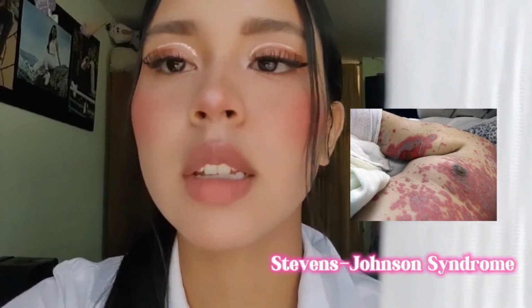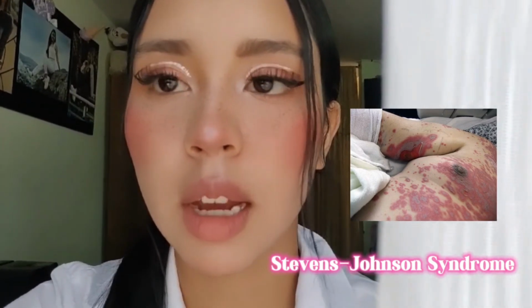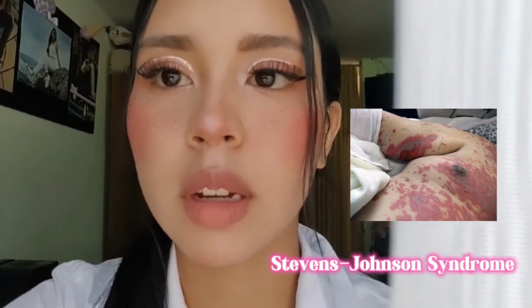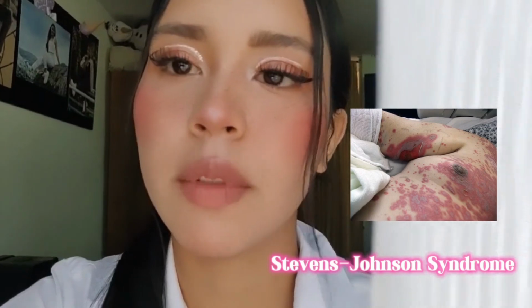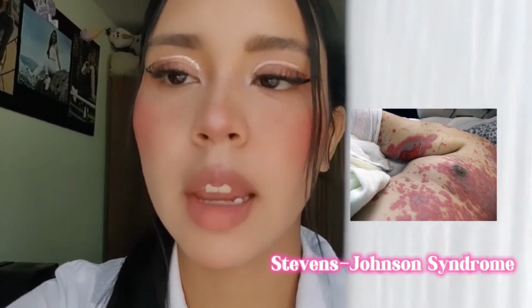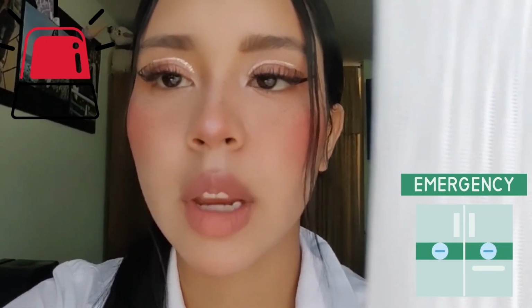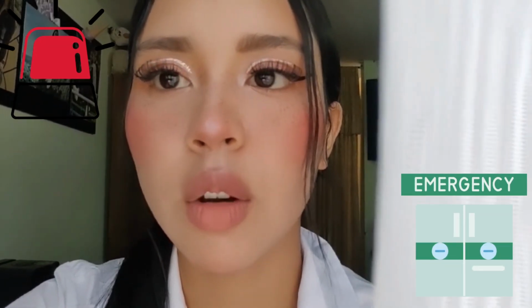Then there is Stevens-Johnson syndrome, not common but serious. It affects the skin and mucous membranes, often triggered by medications or infections. It starts with flu-like symptoms, followed by a painful red or purplish rash that spreads and blisters, and the top layer of skin dies and sheds, making this a medical emergency that requires immediate treatment in a burn unit or ICU.